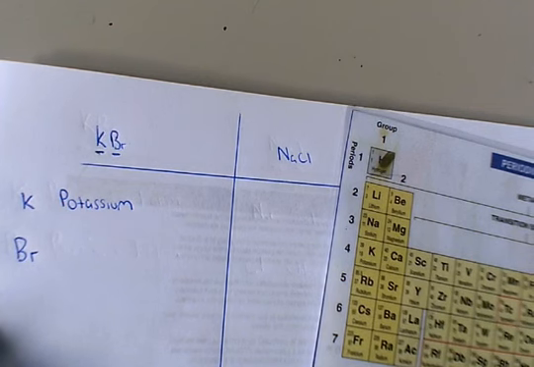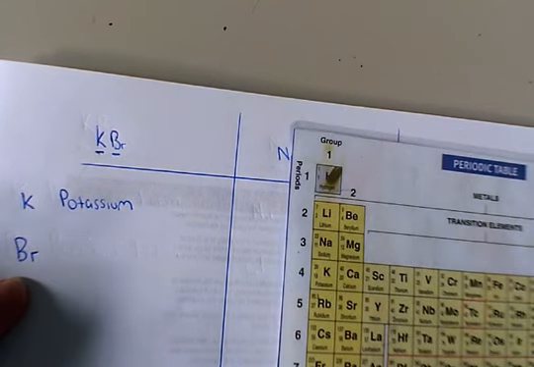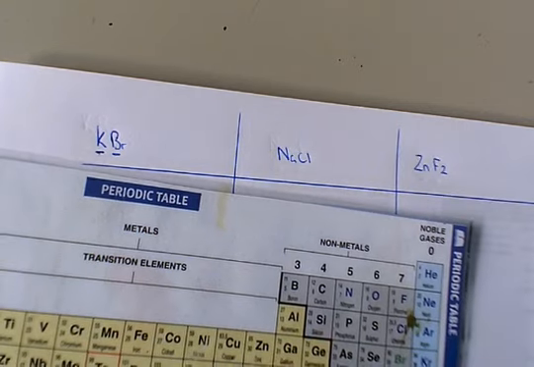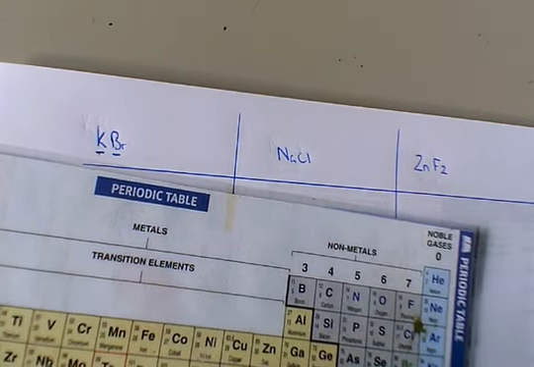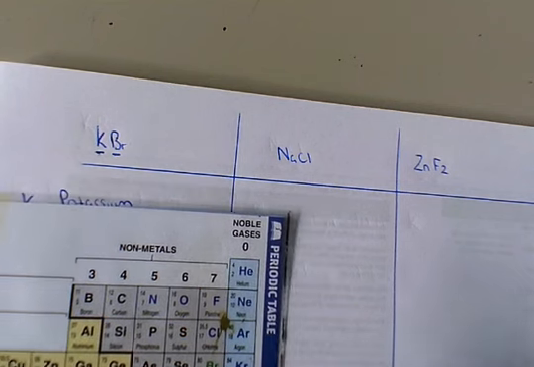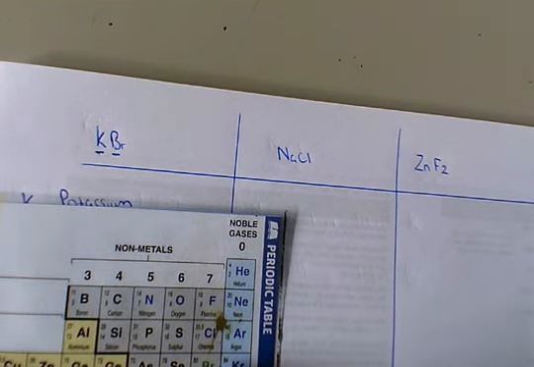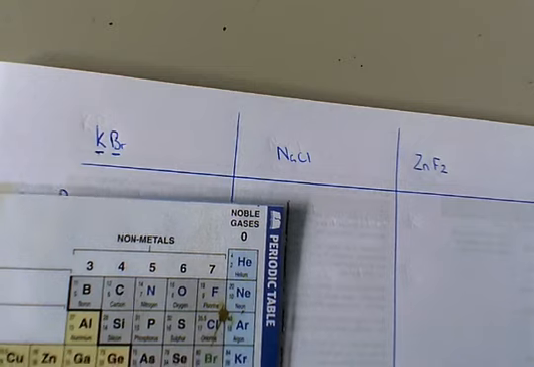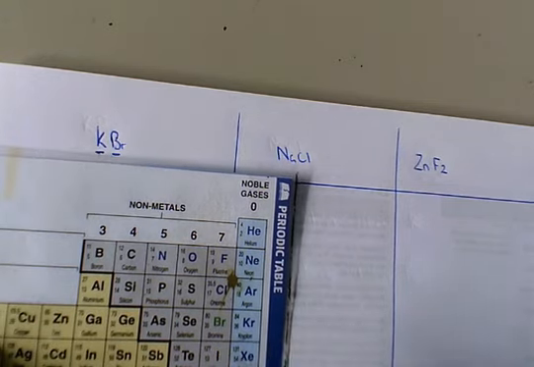I then go back to the periodic table because I'm now looking for a capital B lowercase r. So it's not there, it's not there. Here it is. I have capital B lowercase r, and that tells me it is bromine.